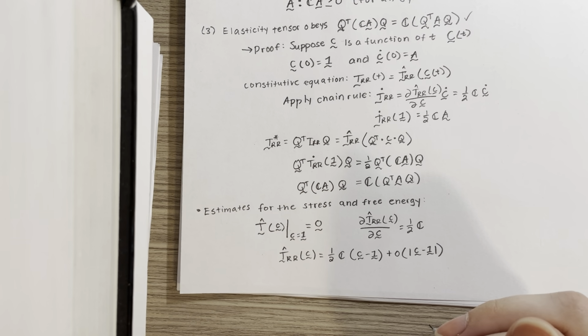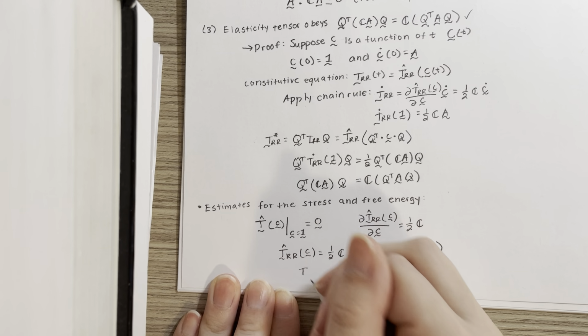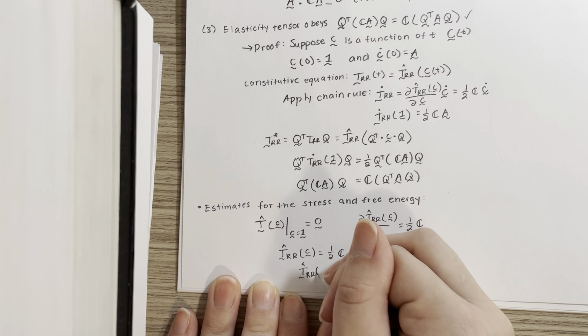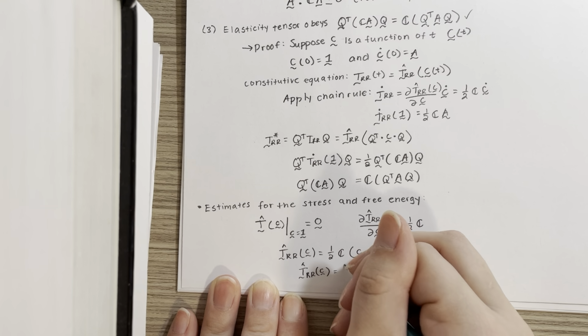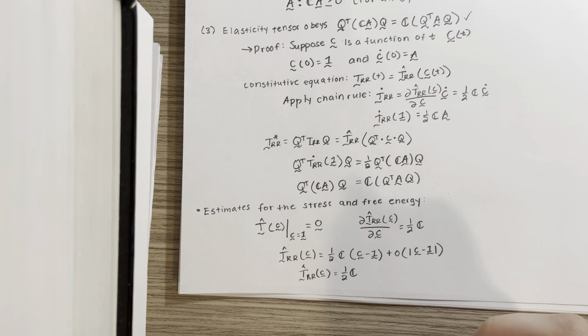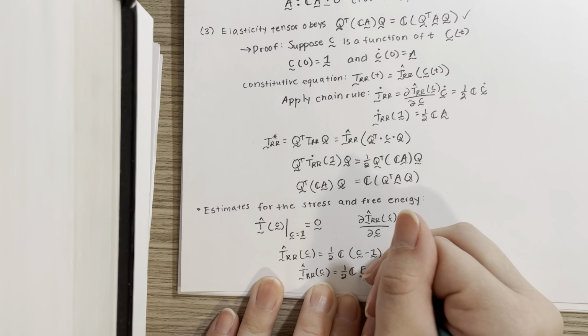Because we're dealing with small deformations, we can take the limit as the Green-St. Venant tensor approaches 0, so we can rewrite this as T_RR hat of C equal to 1/2 the elasticity tensor times our Green-St.